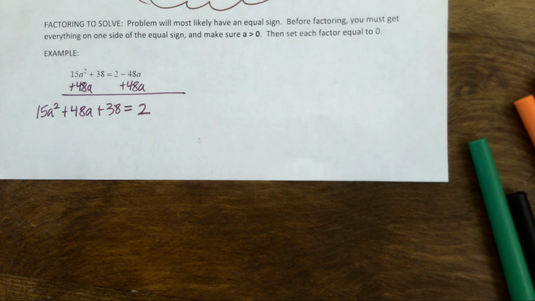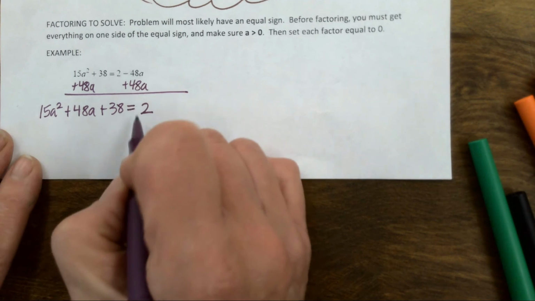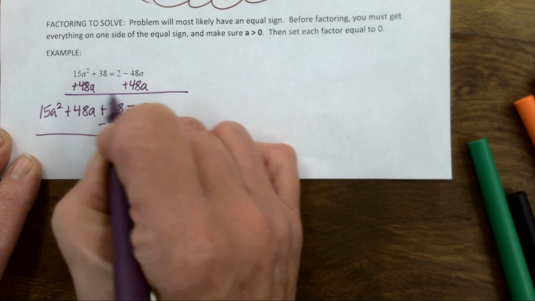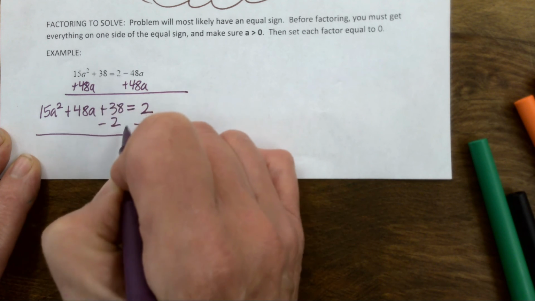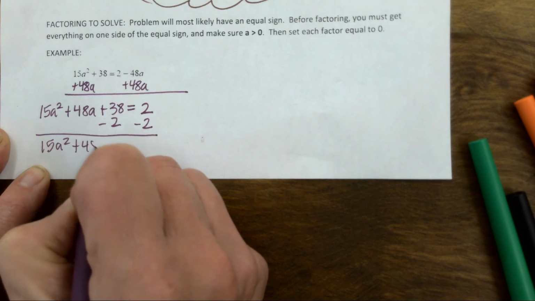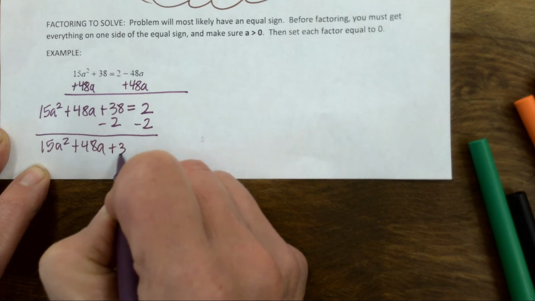It was minus, so I added it. I undid what was going on there. And now I'm going to do the same thing with that 2 because I still don't have it equal to 0. So minus 2, minus 2. It turns out that this time I do have something that it can blend in with. So this is 15a squared plus 48a plus 36 equals 0.